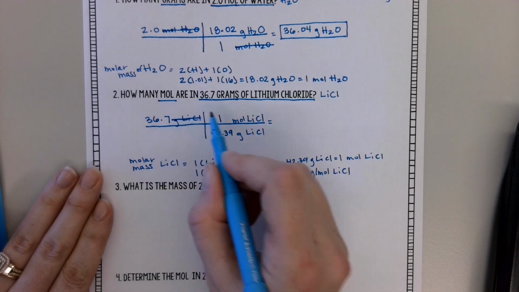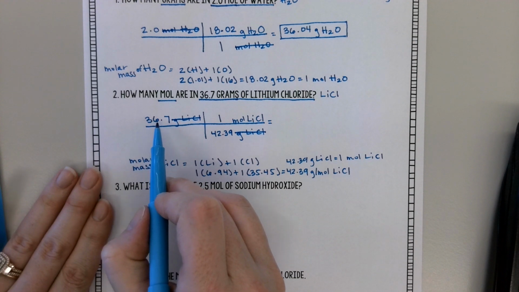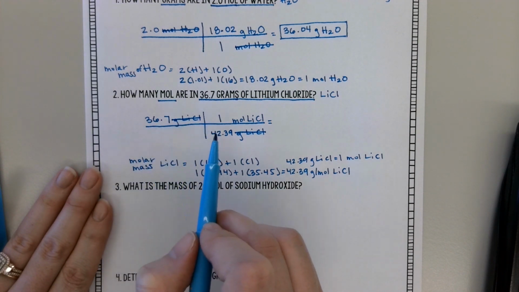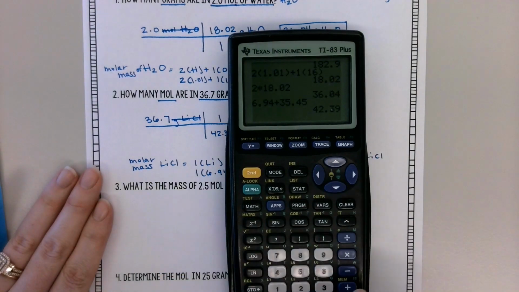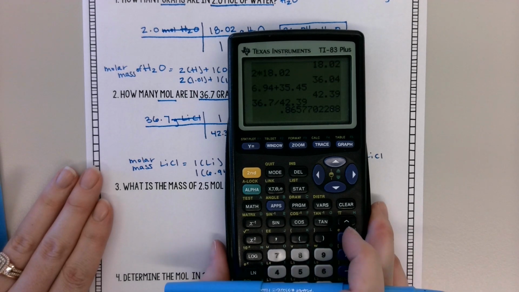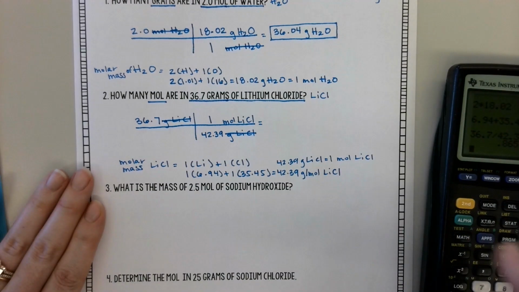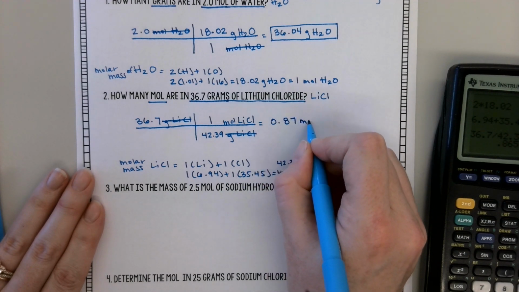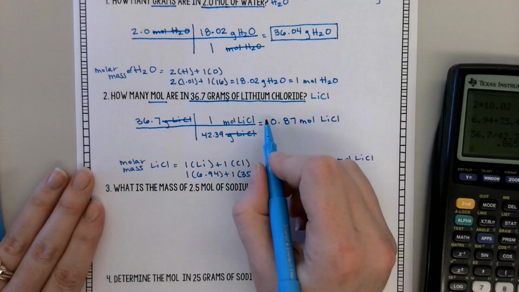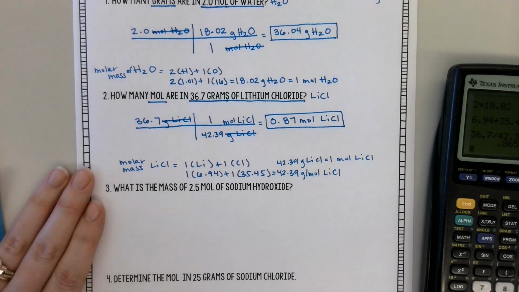All right, our grams, one on top, one on the bottom, are going to cancel. We're going to multiply 36.7 times 1, and then we're going to divide it by 42.39, and that will give us our mole of lithium chloride. All right, and when I do that, I'm getting 0.86, let's round that 6 up to a 7. So let's do 0.87 mole of lithium chloride. All right, let's do 2 more.